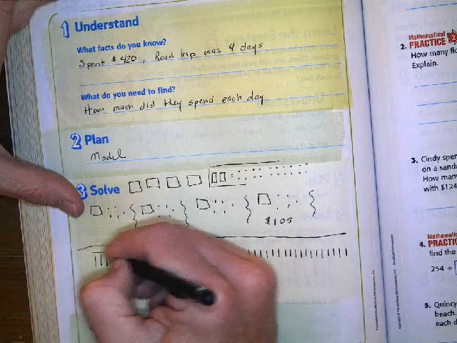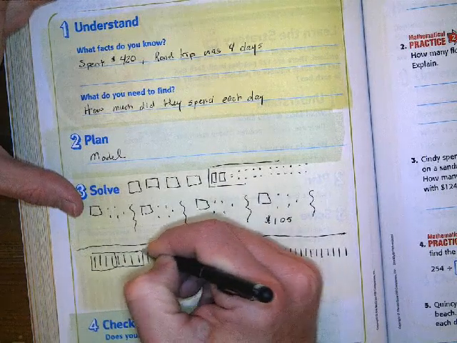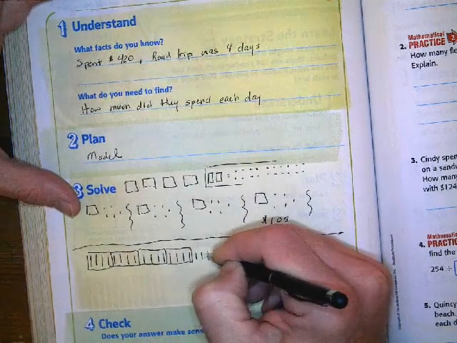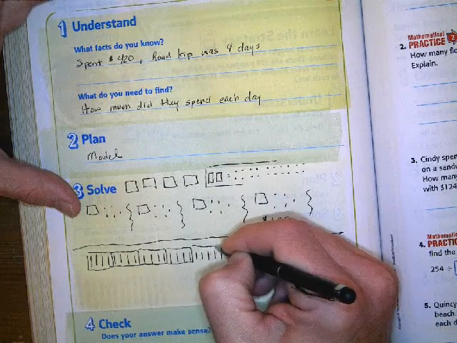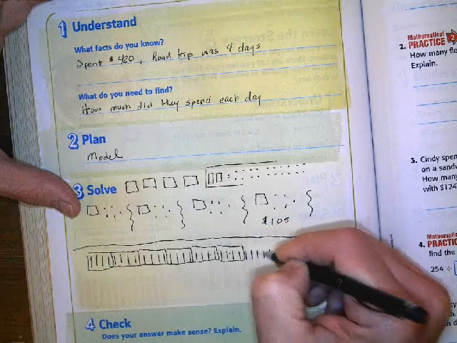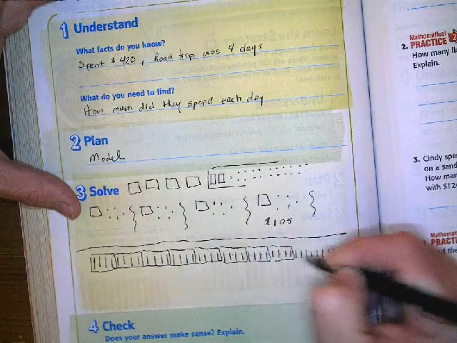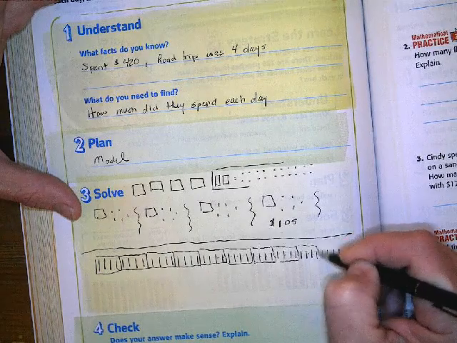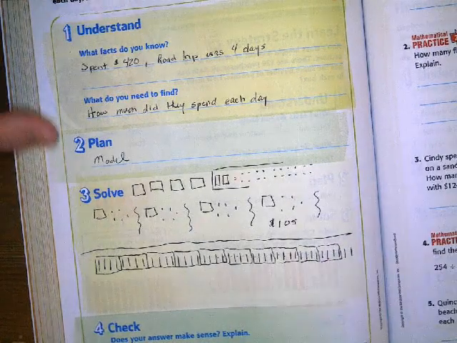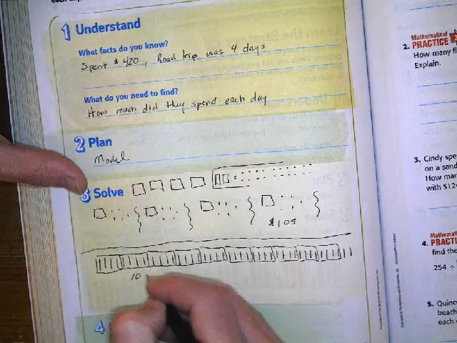So 1, 2, 3, 4. Group after group of 4. So I have 1, 2, 3, 4, 5, 6, 7, 8, 9, 10. I have 10 groups of 10.